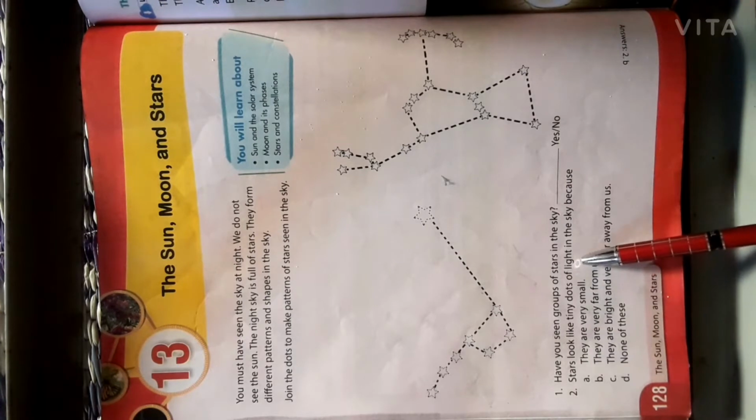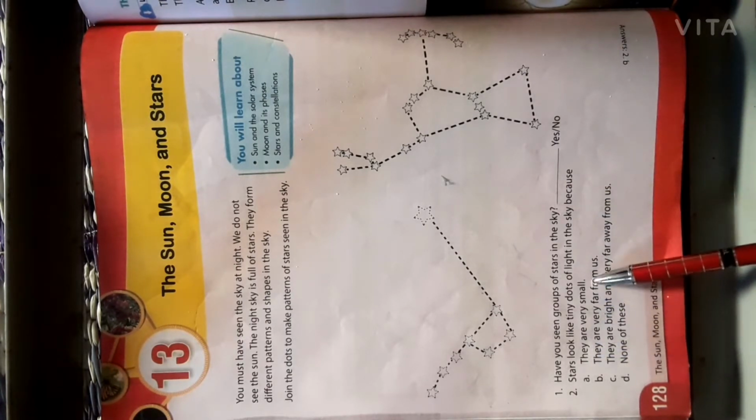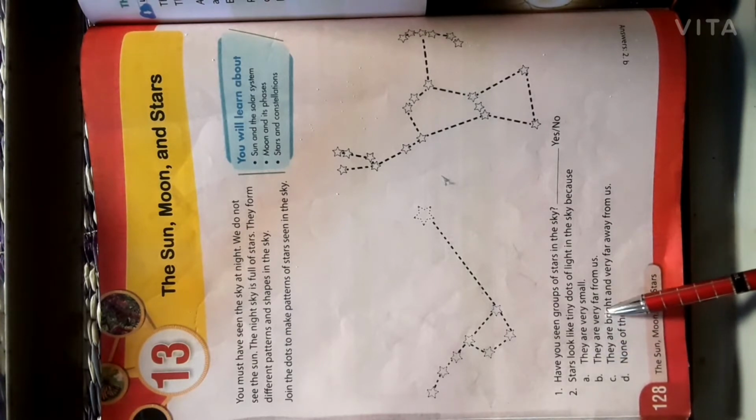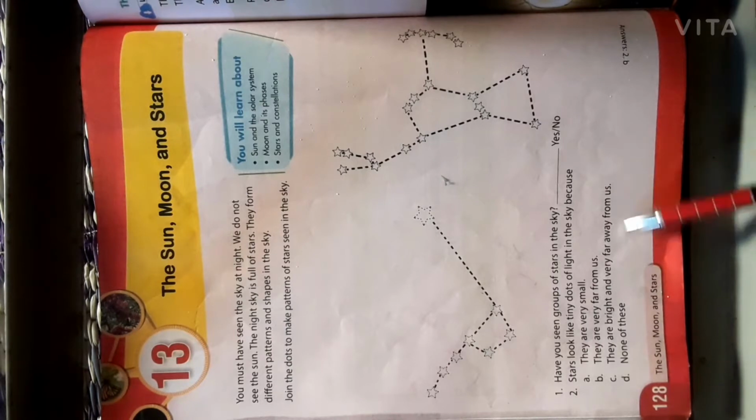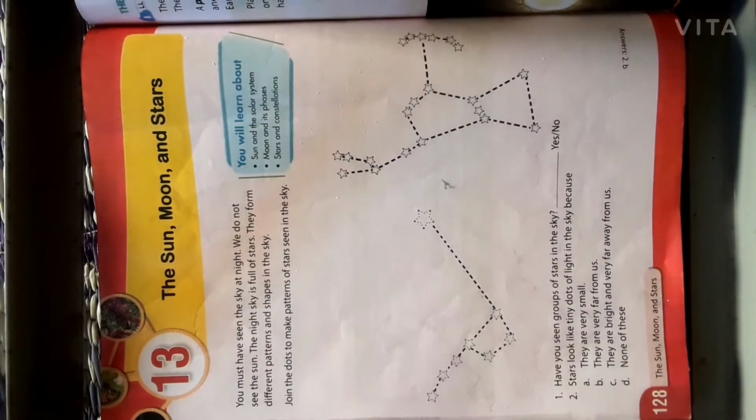Stars look like tiny dots of light in the sky because of the options: they are very small, they are very far away from us, they are bright and very far away from us, or none of these. Answer C. They are very bright and far away from us.